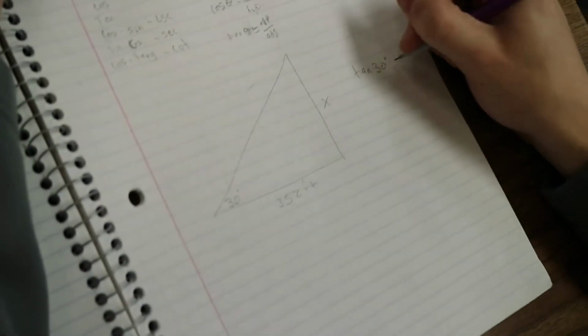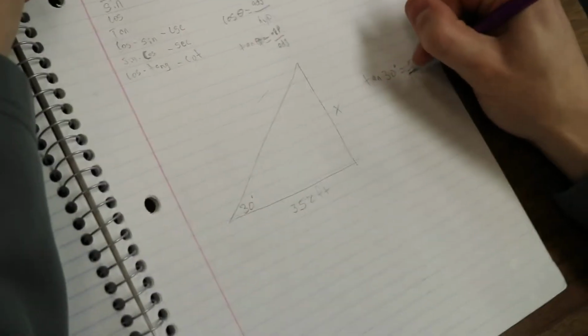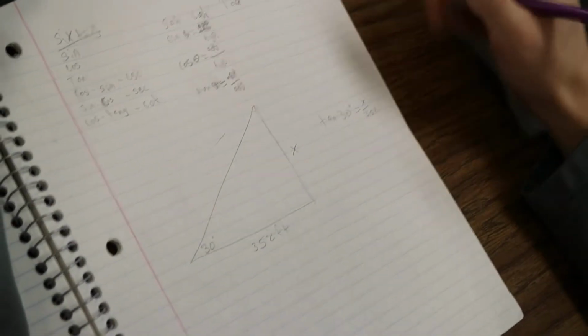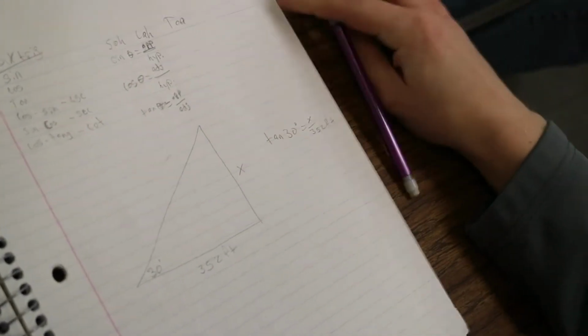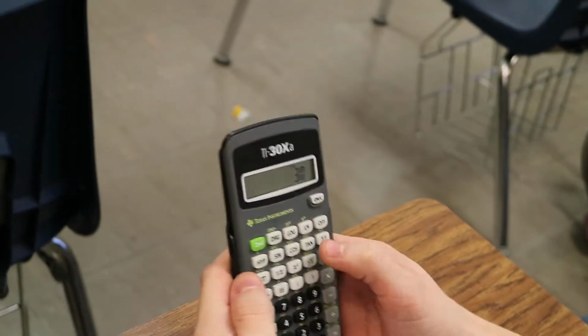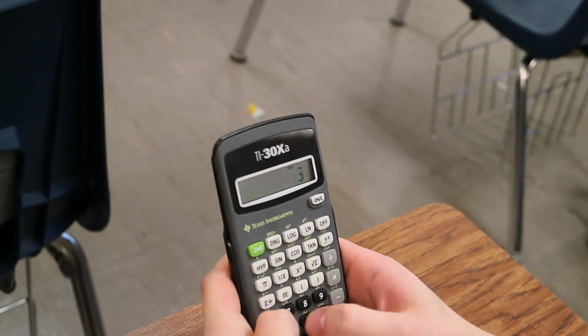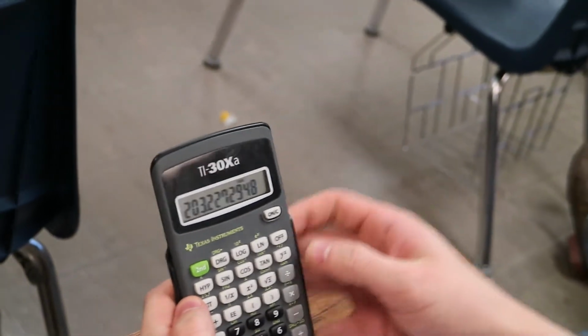Okay, Jared, what was your number? 352. Okay, nice. And then your formula. And your labels are in feet? Feet. And then how do you type that in for you? I have to go backwards. Nice. Good. And you got what was that? 203. Yeah, that makes sense. That was kind of a bigger number. Okay, good.